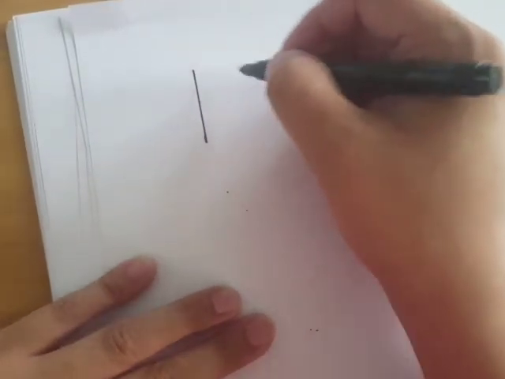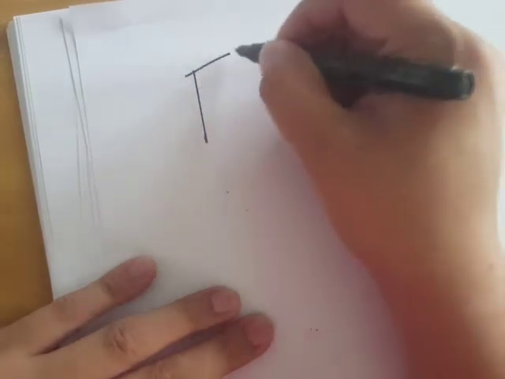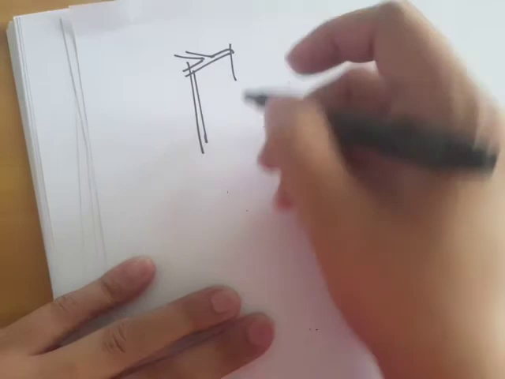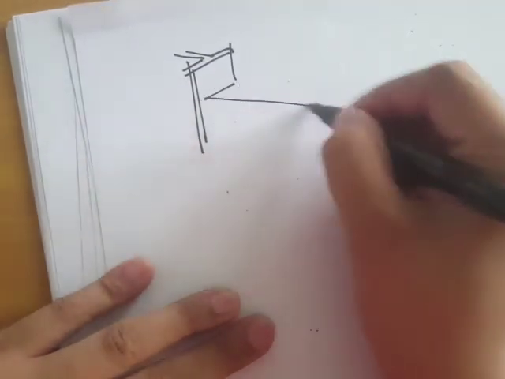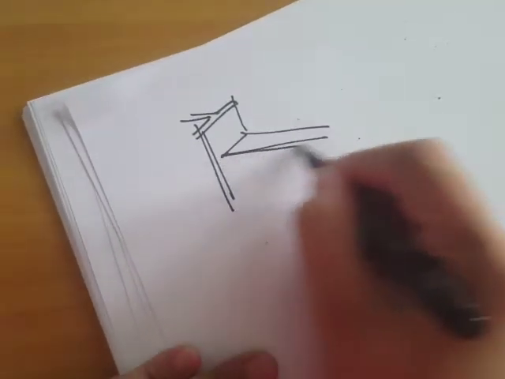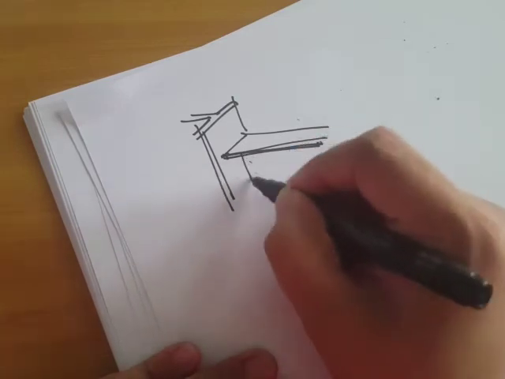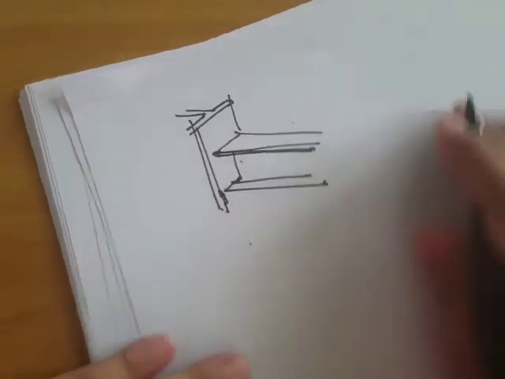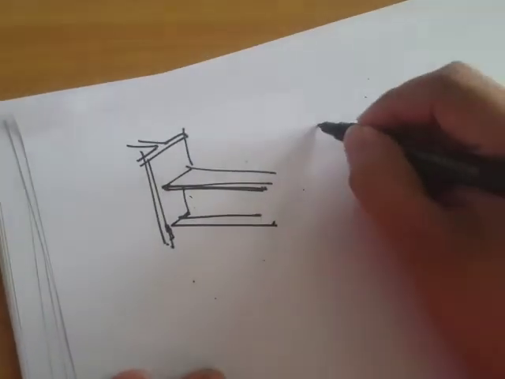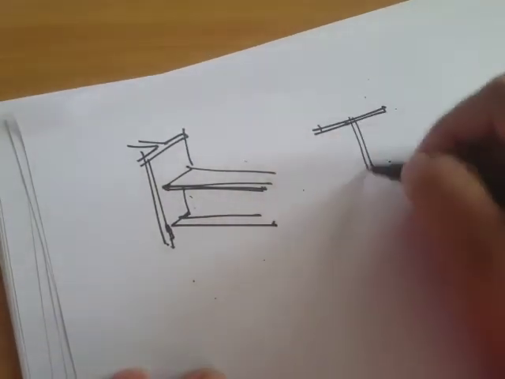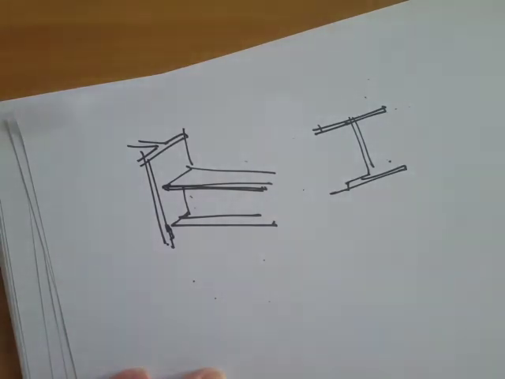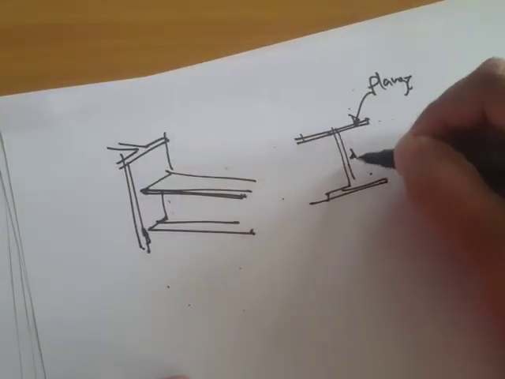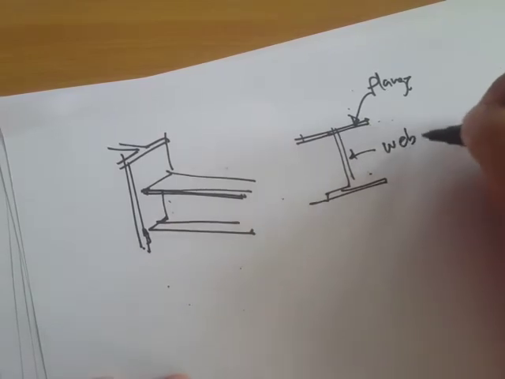For example, this is our steel column, and this is the flange of the beam. So the terminology is that this is the flange of the beam, and then this is the web.